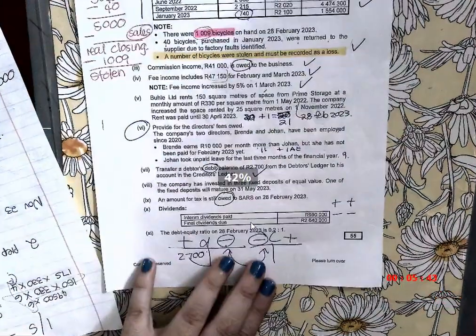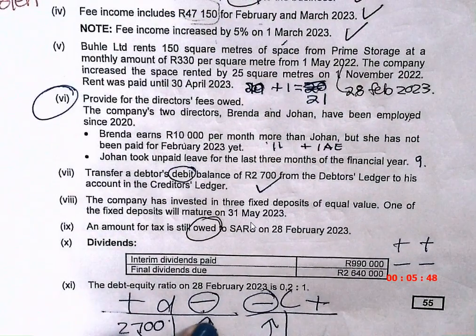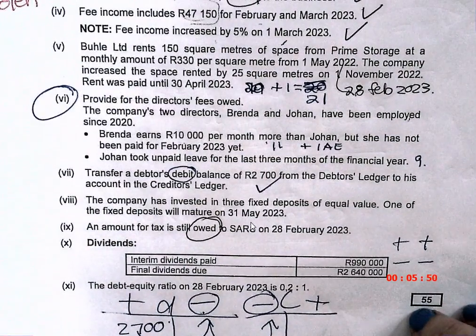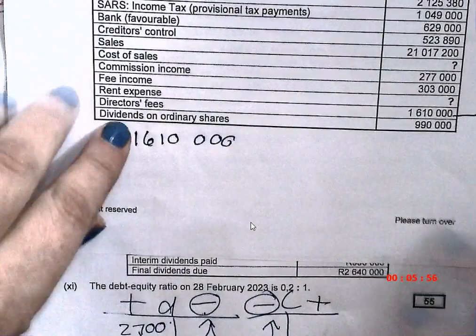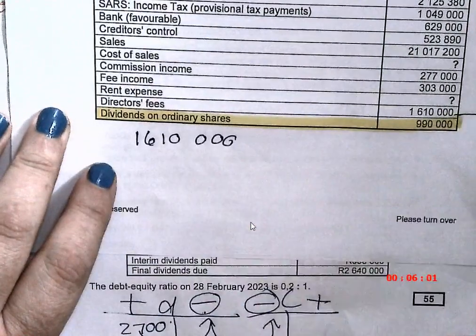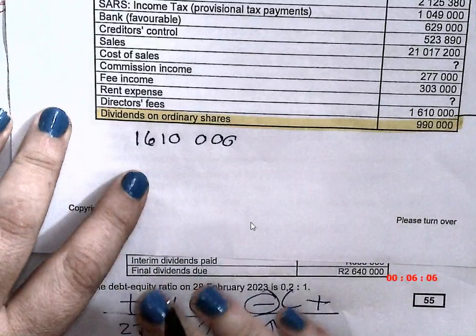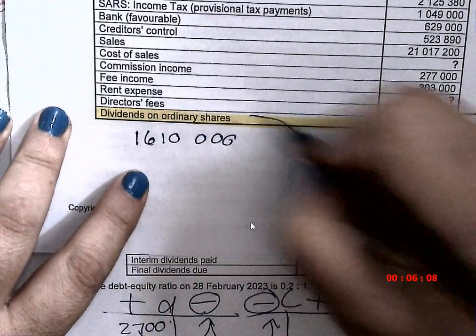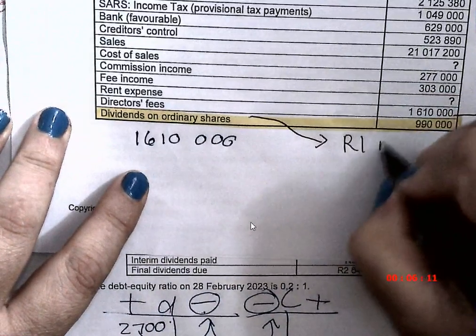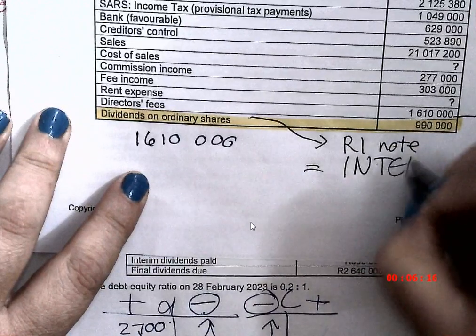Okay, let's go on. Next one I want to see is they give me dividends. Now, very important. Most probably when they give you a trial balance, can you see here right at the bottom, they give me dividends on ordinary shares. Now the dividends on ordinary shares they give you there, you are not allowed to put in the income statement. It doesn't go in the income statement. It goes to the retained income note, and it would be your interim dividends.